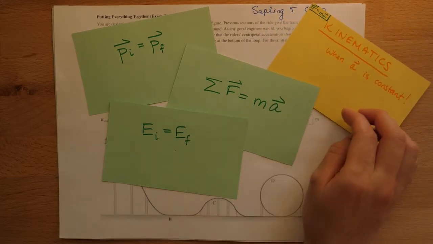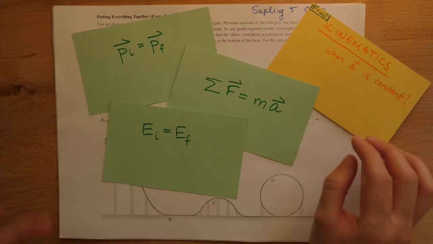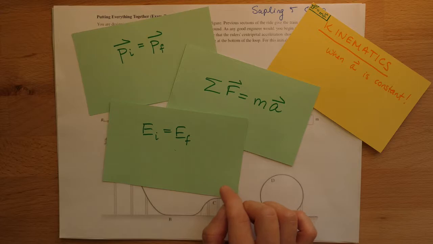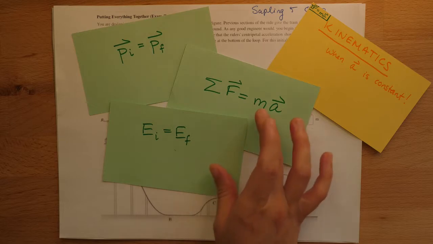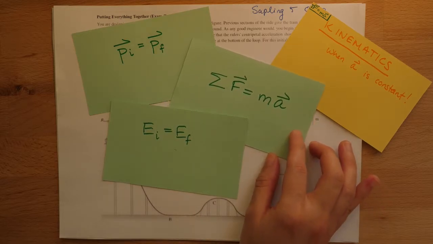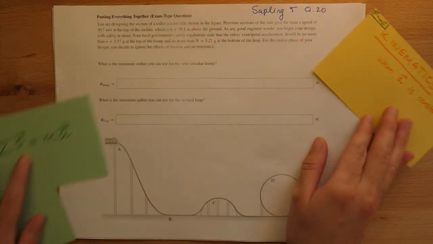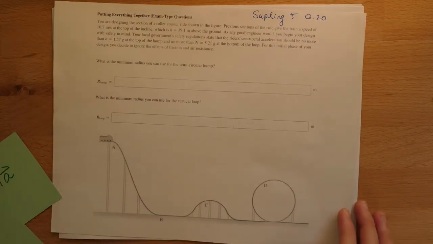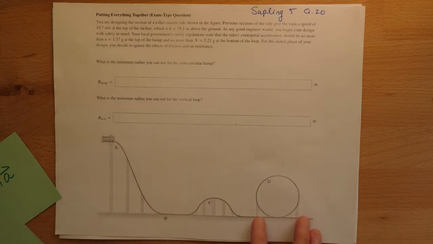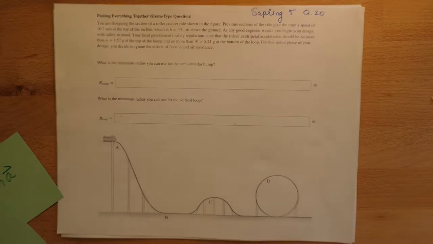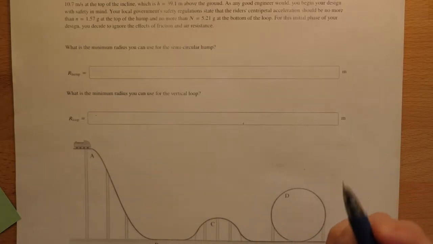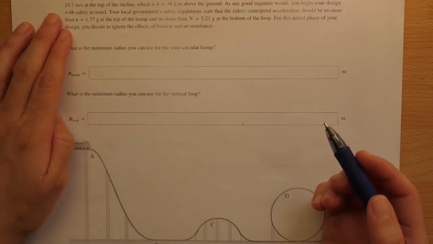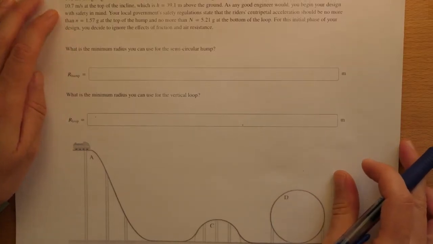Okay, so obviously you have to know when you're allowed to use all of these different equations, and that's where things get a little more complicated. But it's not that bad. So let's take a look at this question and see if we can figure out which of these main things apply here. So this question says you're designing a roller coaster as shown in the figure, and just general problem solving tips, I read the question usually a couple of times and write down pieces of information as I find them.